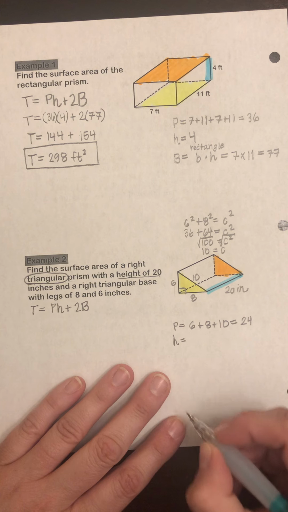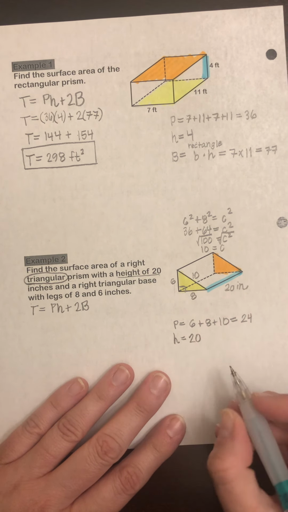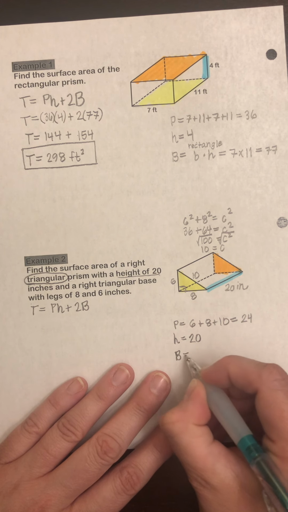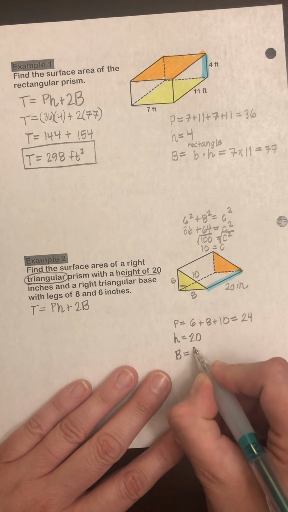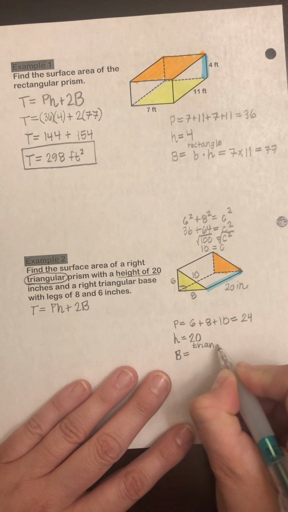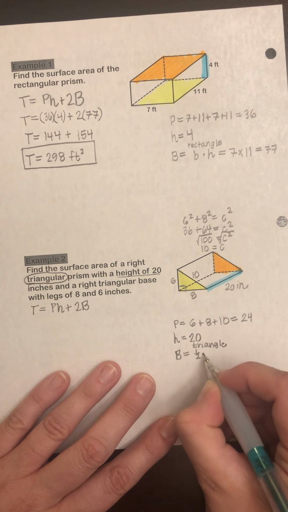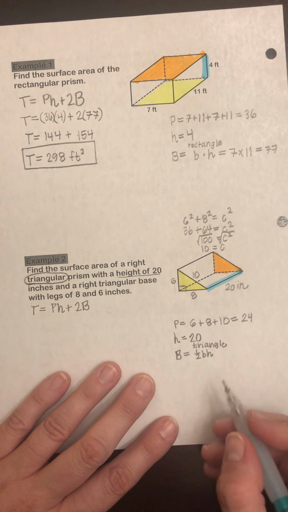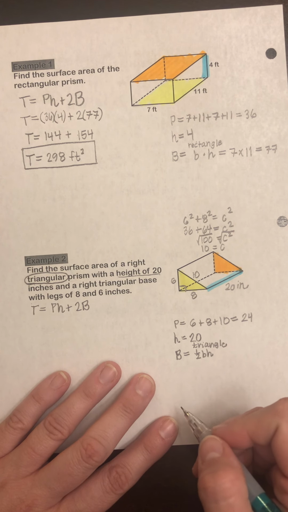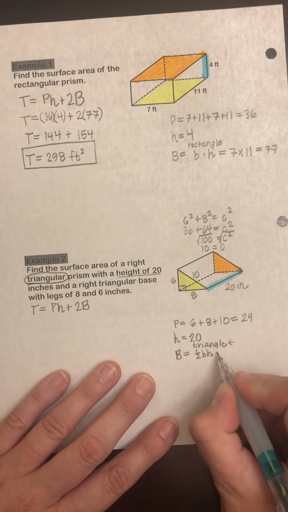H, we've already talked about that. That means the distance between the bases. We've already identified that that is 20 inches. And now we're going to do capital B. Remember, that doesn't just mean base. That means area of the base. Remember, our base is a triangle. How do we find area of a triangle? We do 1/2 times little b, which is base, times little h, which is height. That's dealing with the triangle, not the whole prism. We're just focused on that triangle.